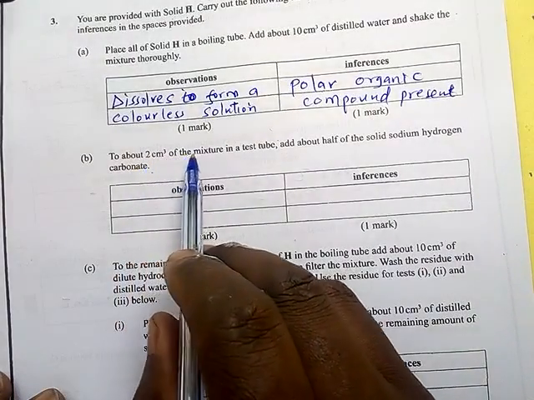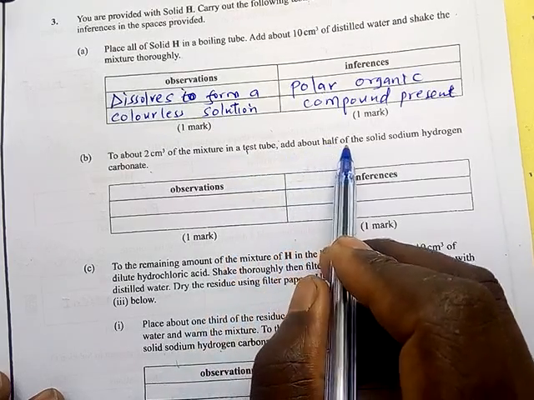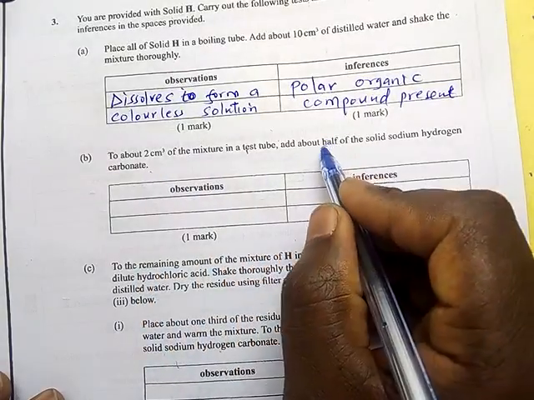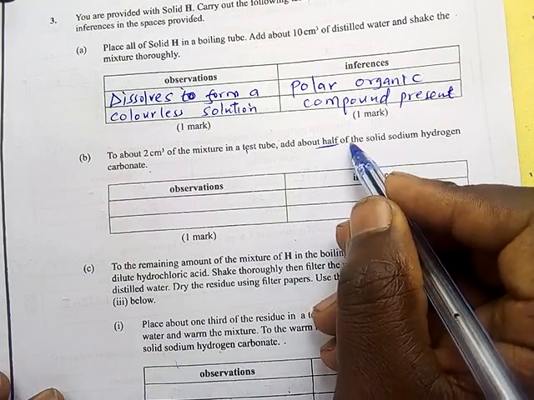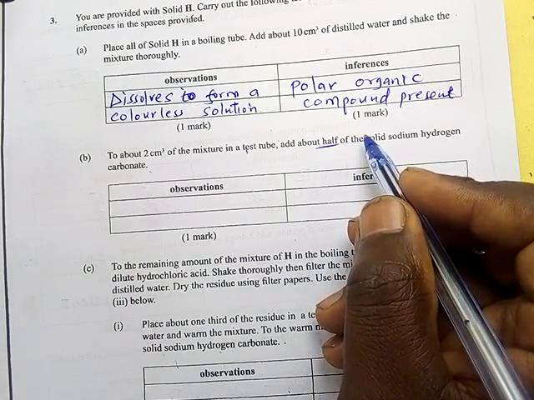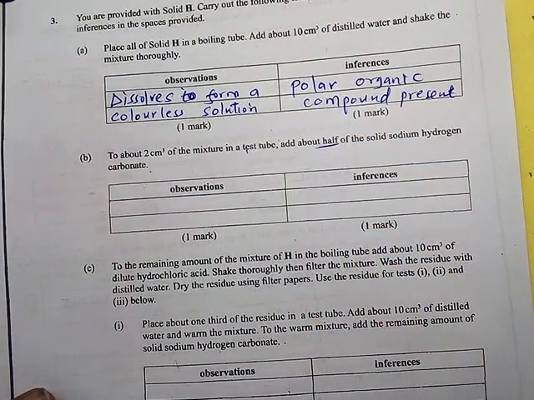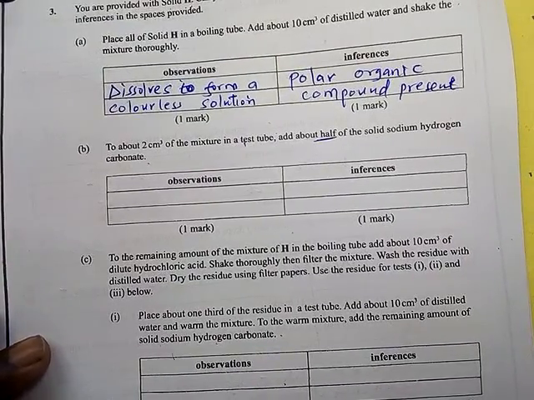To about 2 centimeters of the mixture in a test tube, add about a half of the solid sodium hydrogen carbonate. You must be very careful. You have been told a half, so it means you need to remain another half. If you use all of it, KCSE doesn't provide extra. Therefore, you should know, KNEC does not provide any extra. You should be aware of that.